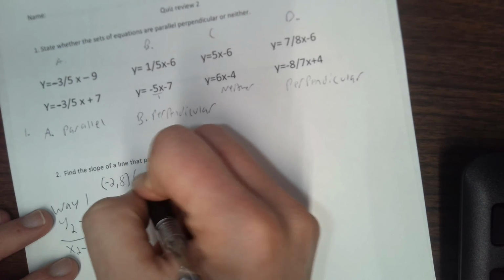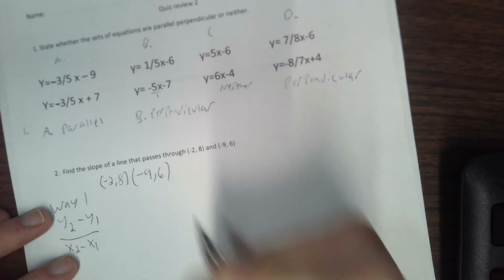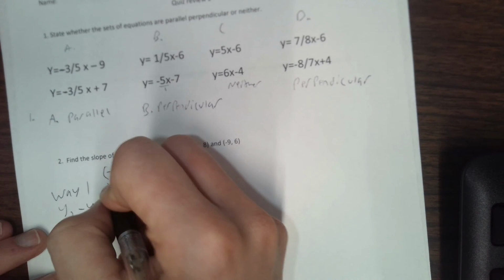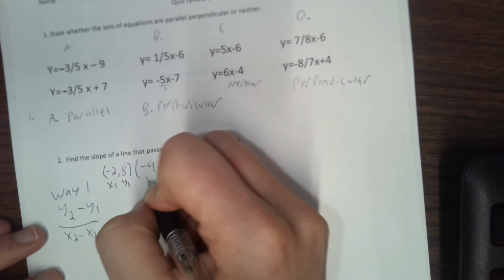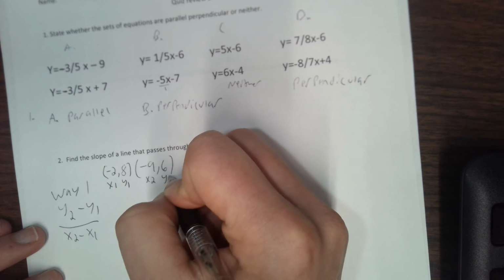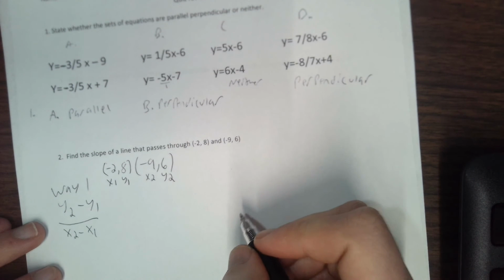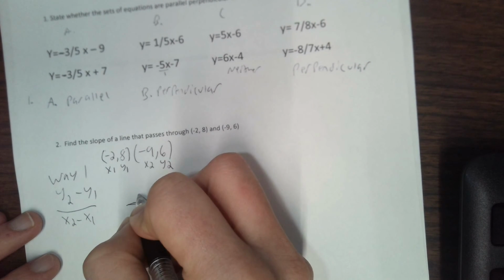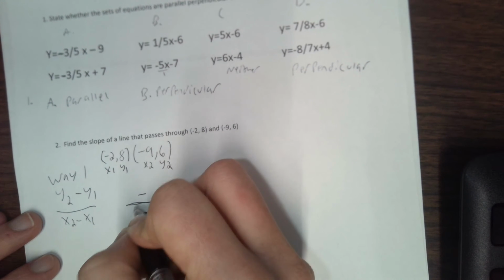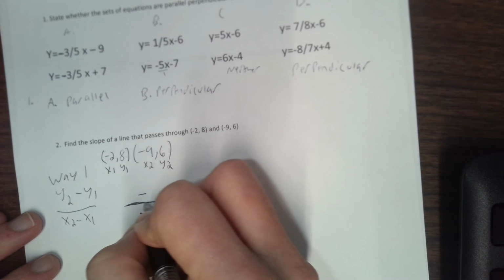-2, 8, -9, 6. We have our first point, x1, y1, and our second point, x2, y2. Remember, we start with the fraction bar and the minus sign. This is very important, especially for this type of question.